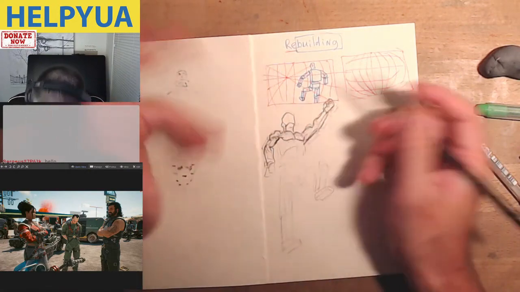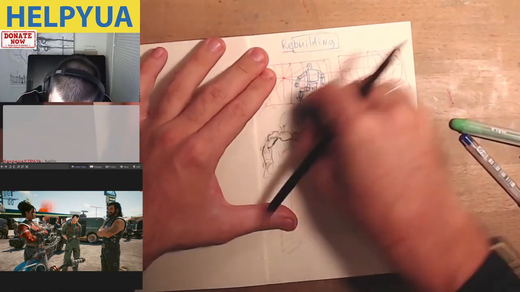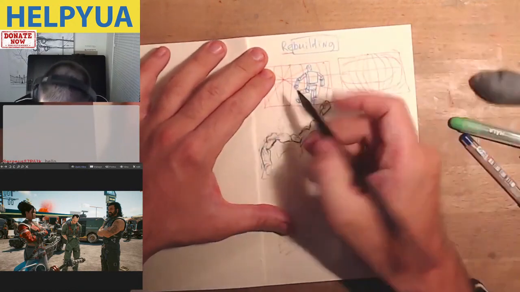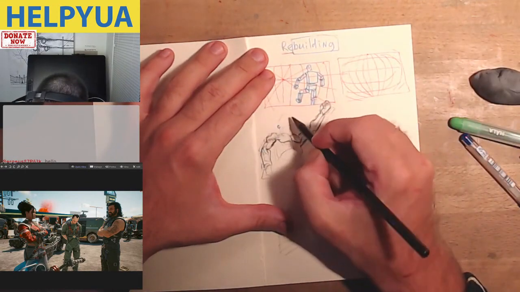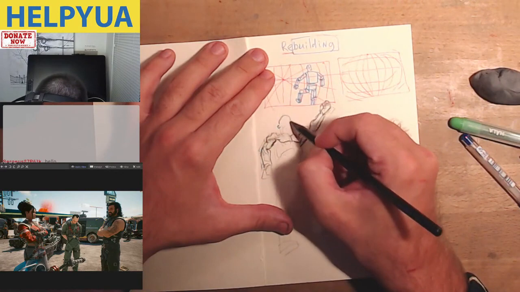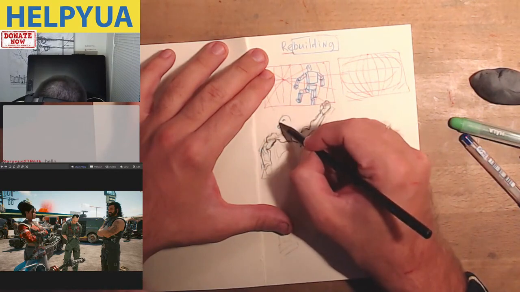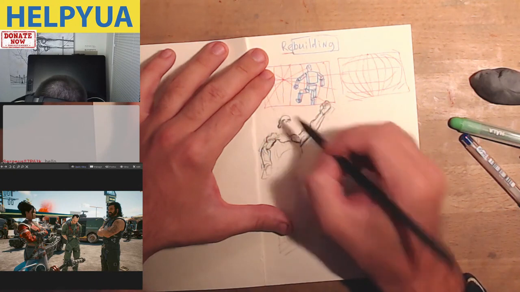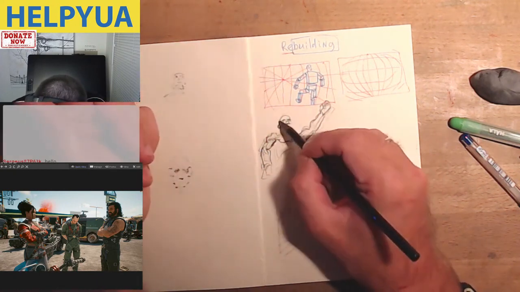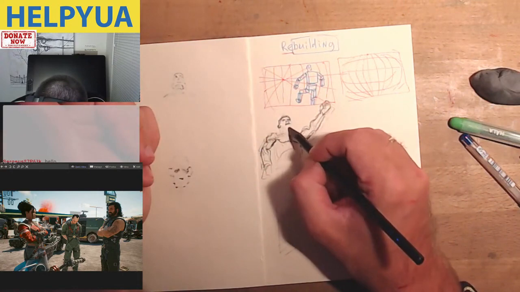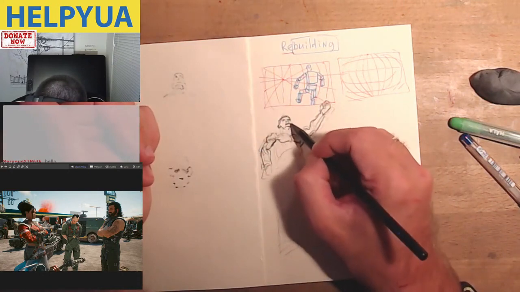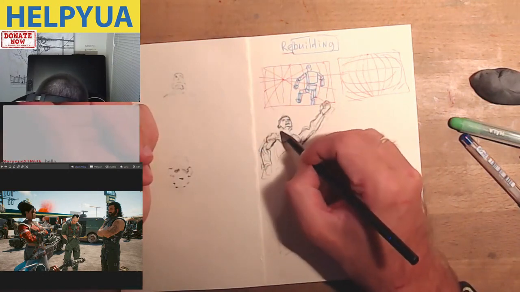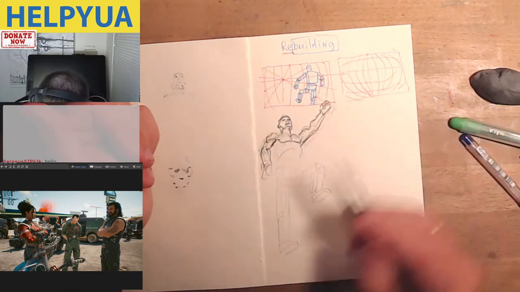Okay, so the point here is, instead of putting anatomy on a box, we just need to redraw everything, just considering perspective, stuff like that.